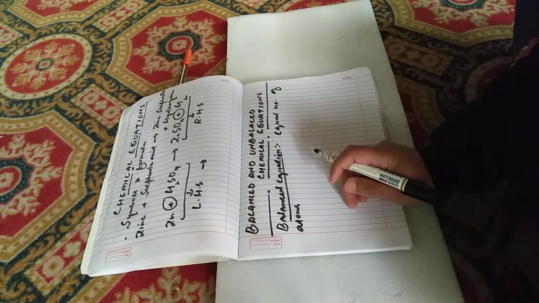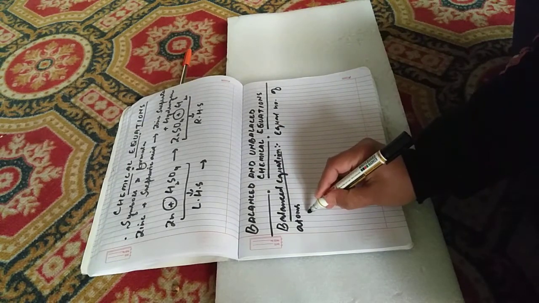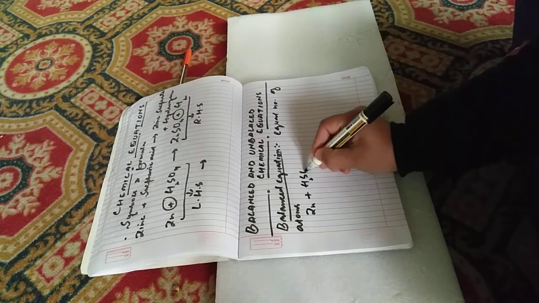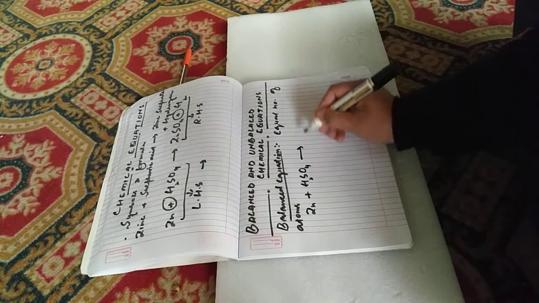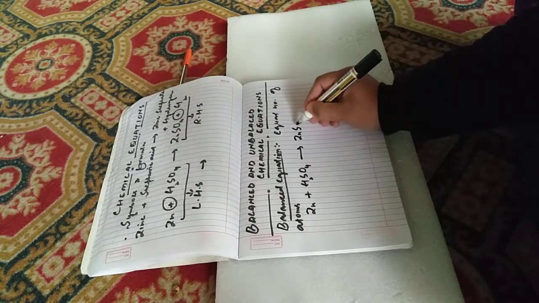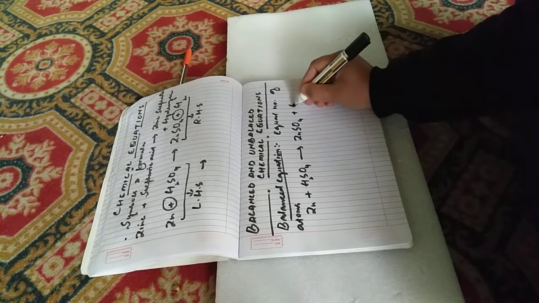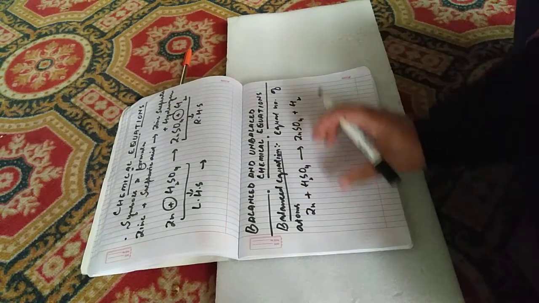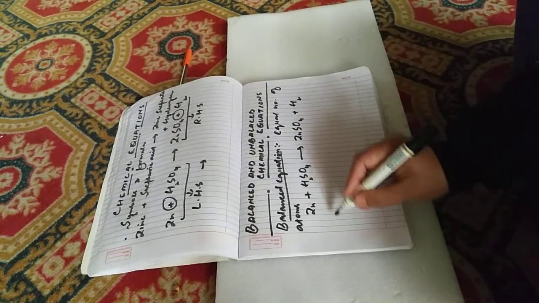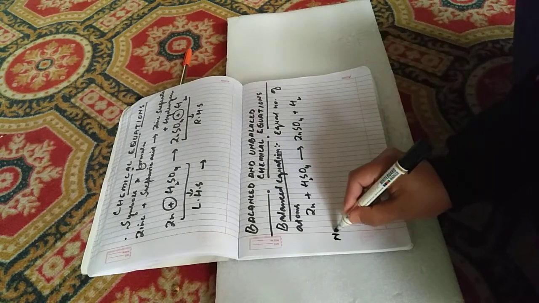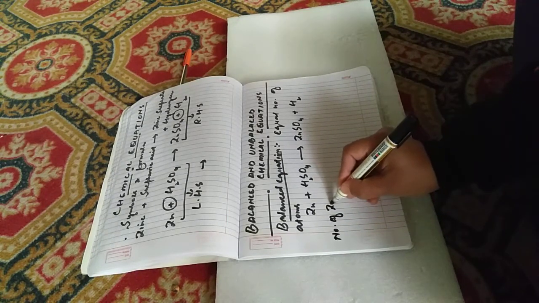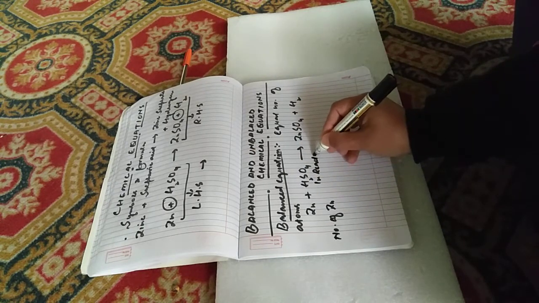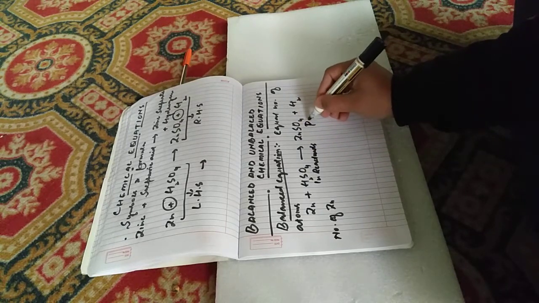Let's take an example to understand balanced chemical equation. Zinc reacts with dilute sulfuric acid to form zinc sulfate plus hydrogen gas. Let's count the number of the atoms in the reactants and products. You may say the number of zinc atoms in reactants and in products.